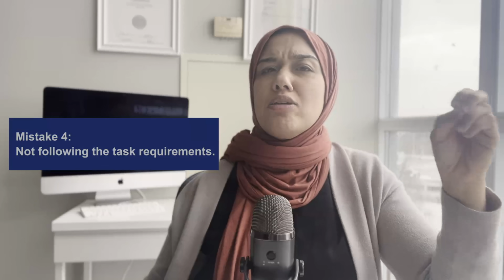And guys, the fourth common mistake students often make on the IELTS writing section is that they do not follow the requirements for the question. So for example, if the instructions for IELTS writing task 1 say that your answer needs to be a minimum of 150 words, do not write 130 words. Do not write 135 words. Write a minimum of 150 words. Make sure you follow instructions, guys. This is a big part of getting a high band.